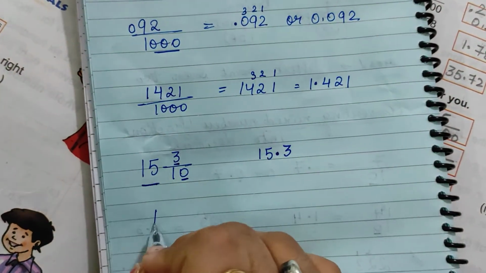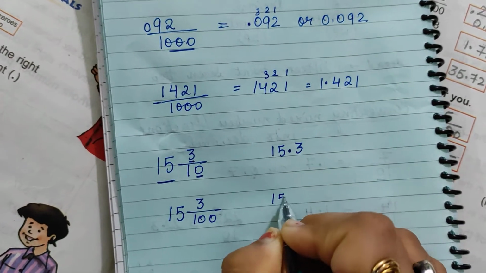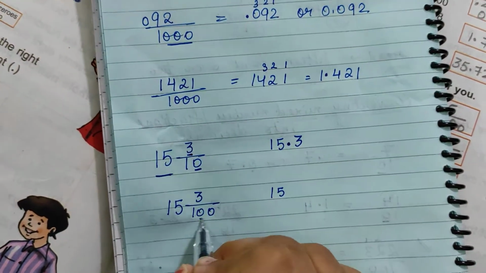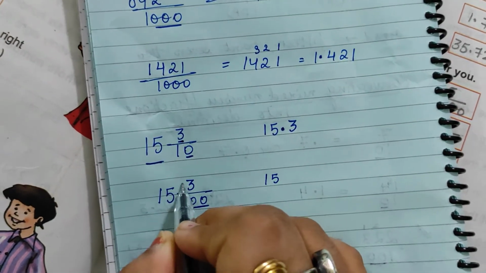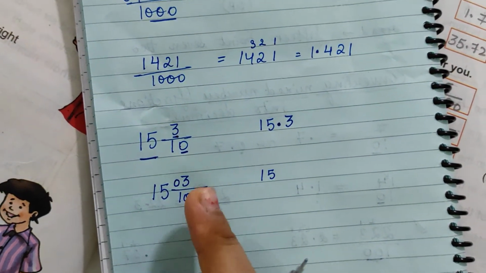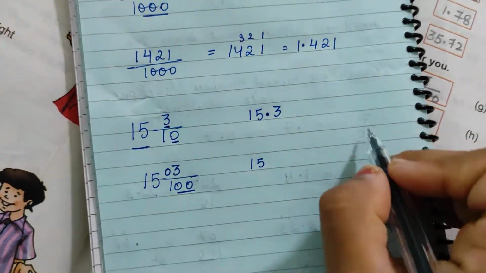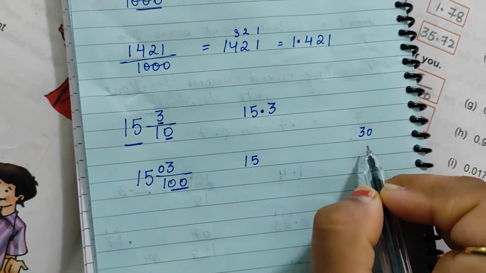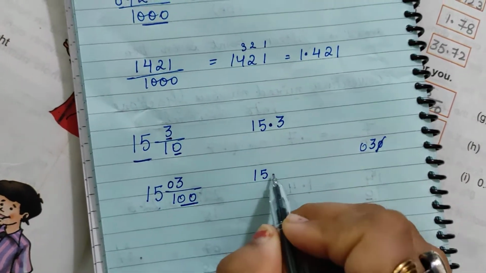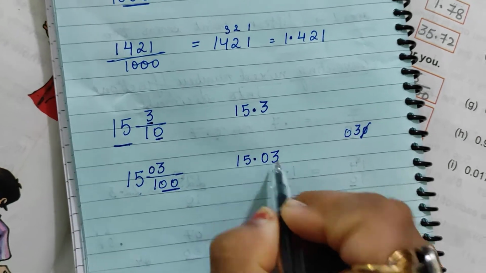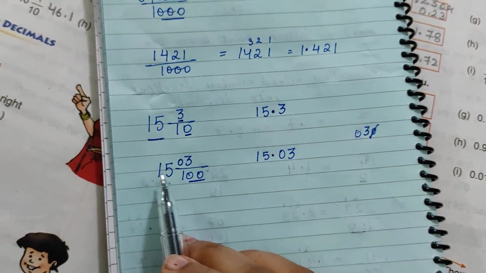Suppose the same question is for 100. 15 will become the whole number part. Now there are 2 zeros and there is only 1 place. So I have a shortage of digits, so I will put 0. You always have to put 0 on the left side. You cannot put 0 on the right-hand side. You cannot make it 3 0, you can make it 0 3. So I have made 2 digits, so I can write 15.03. When there is a shortage of digits, you can put extra zeros on the left-hand side.